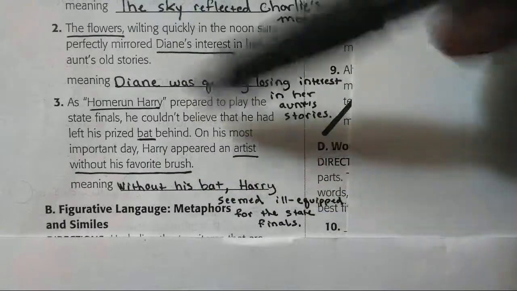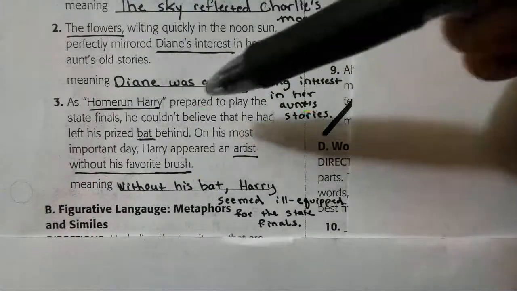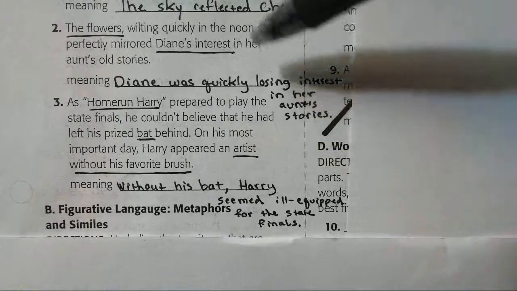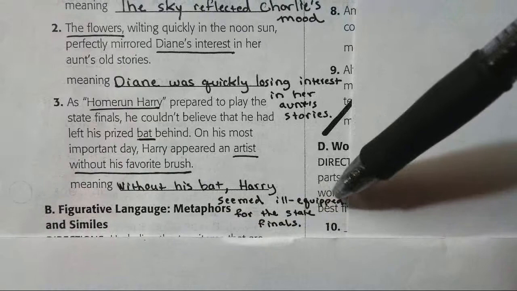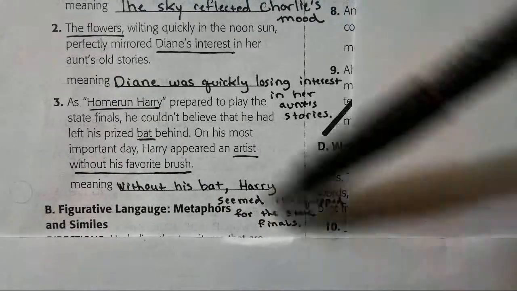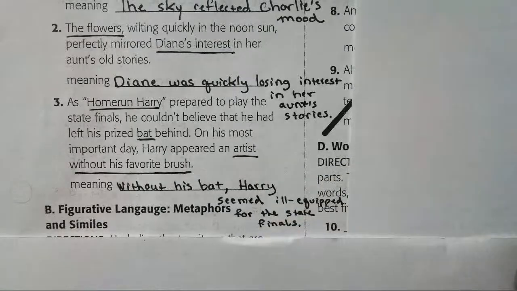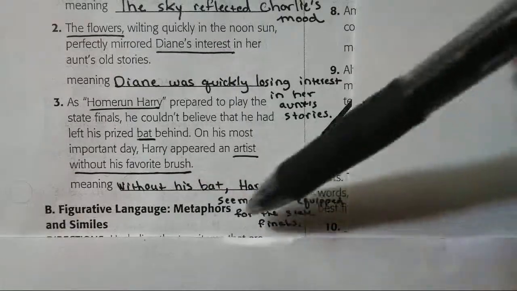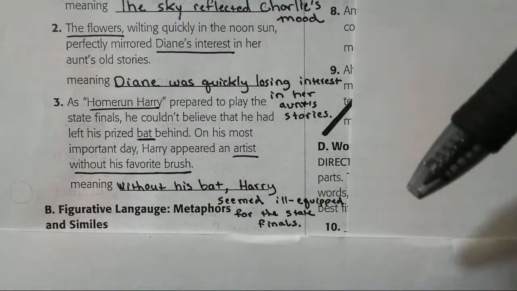Okay, so there were 3 possible answers. If you didn't get all that, rewind this video and listen to it again. The meaning: without his bat, Harry seemed ill-equipped for the state finals, or something close to that. Without his bat, Harry was unprepared. Without his bat, Harry may not hit the ball. Alright, moving on.